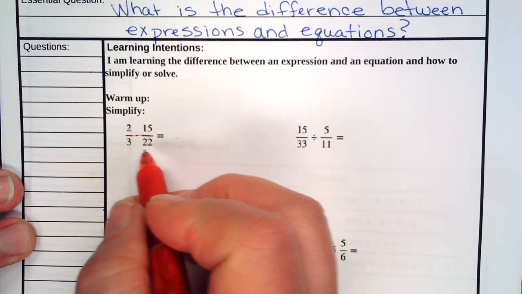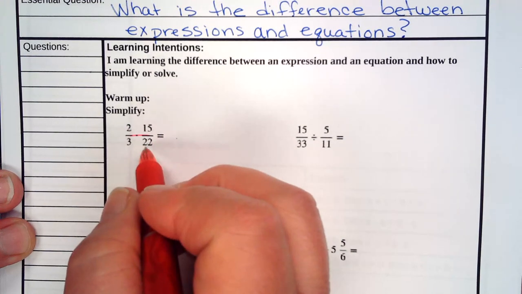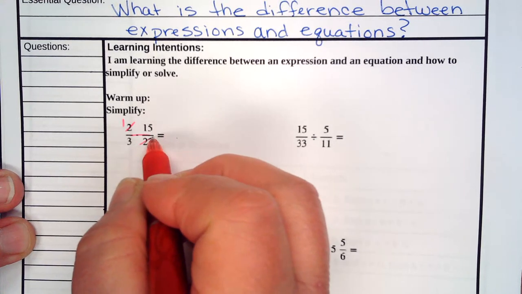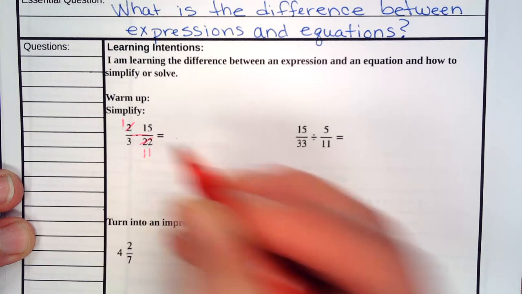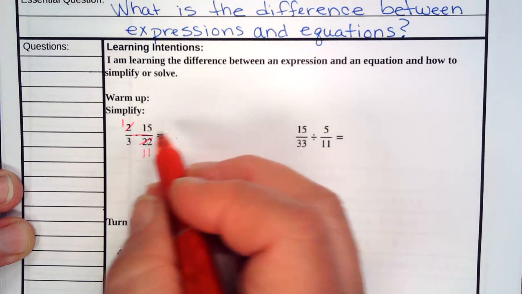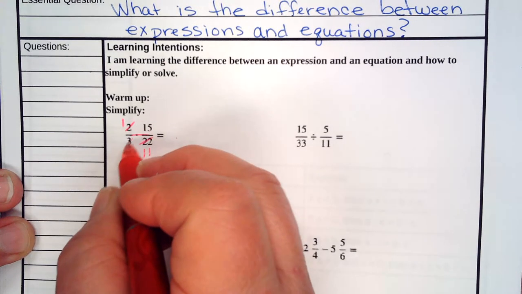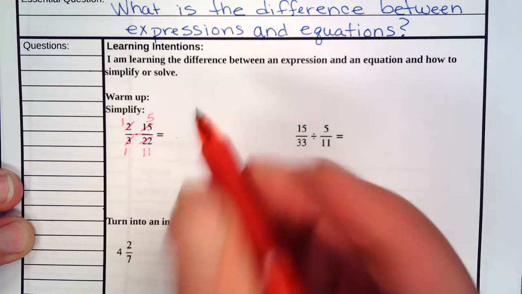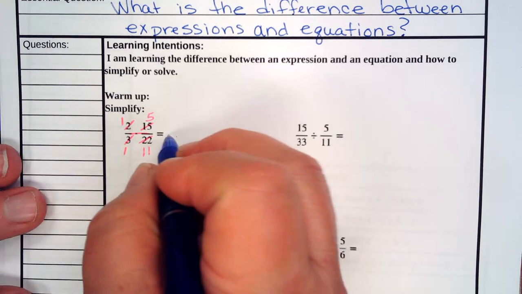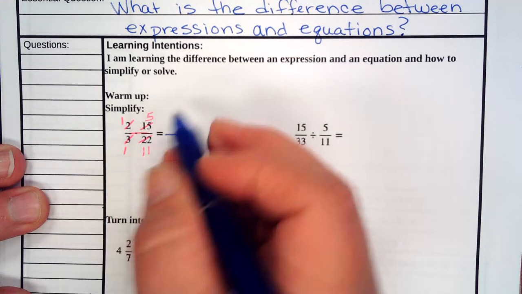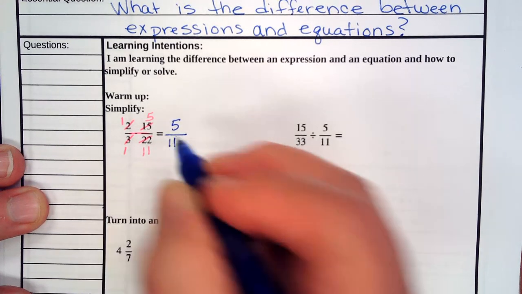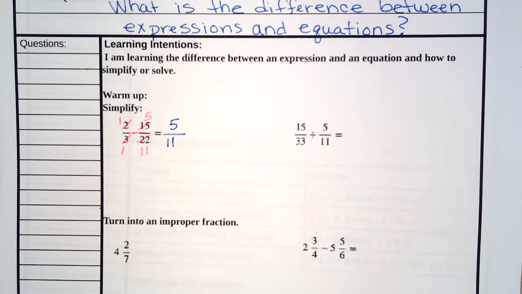So as I'm multiplying, I know that 2 will go evenly into 22. 2 divided by 2 is 1. 22 divided by 2 is 11. I know that 3 will go evenly into 15. 3 divided by 3 is 1. 15 divided by 3 is 5. 1 times 5 is 5. 1 times 11 is 11. So your fraction would be 5 over 11.